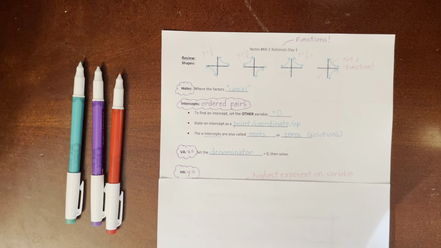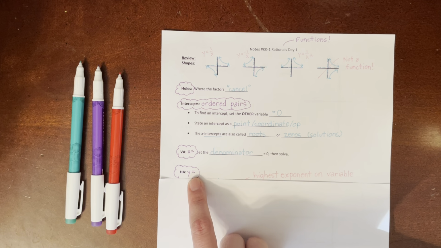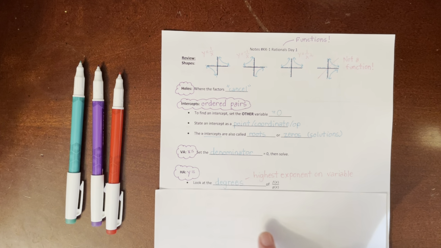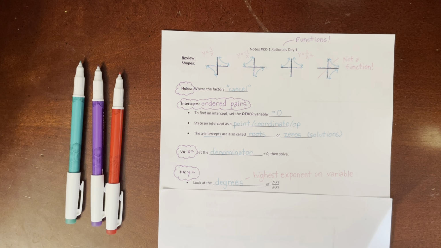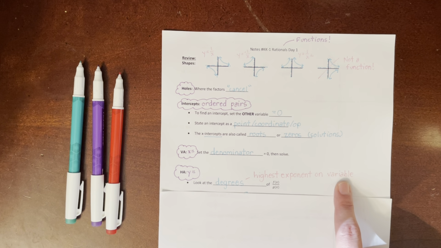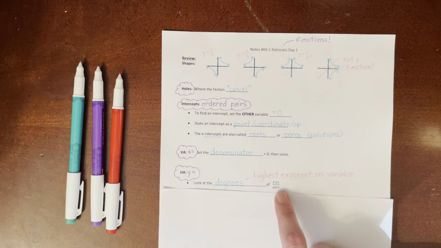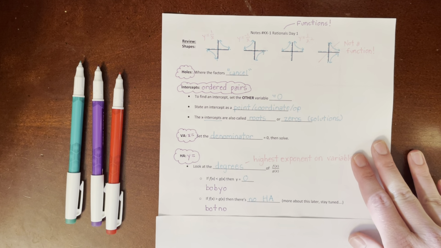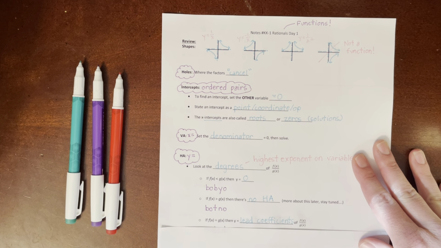Okay, HA stands for horizontal asymptote, and you will write your answers for HAs in the y equals form. You will look at the degrees, which are the highest exponent on the variable, of f of x divided by g of x. So the rational function, you'll look at the degrees in the numerator, you look at the degrees in the denominator, and you will compare them. And so I have kind of a method for that.